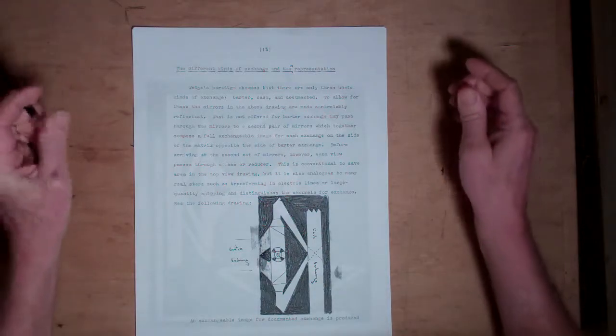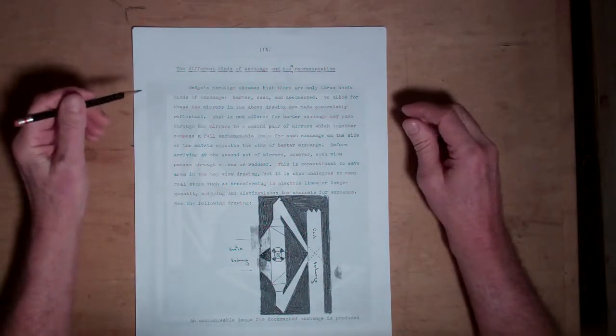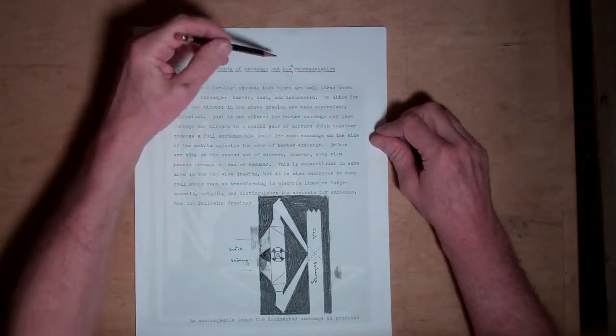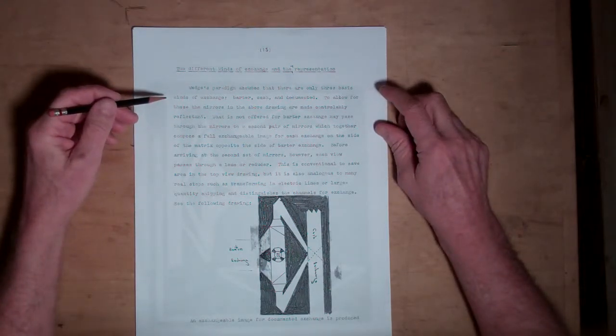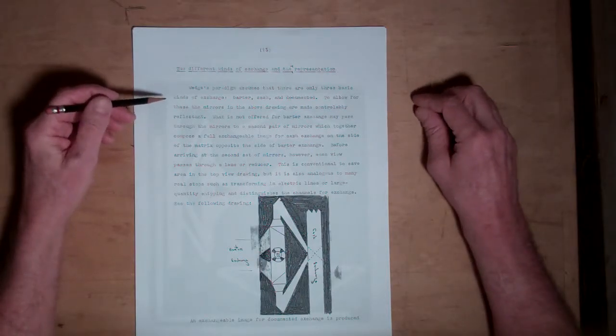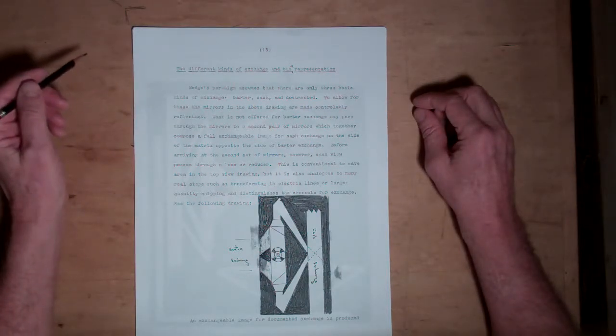Okay, I'm going to go on. I've been understanding myself so far. There comes a point where it's a little harder for me to understand the different kinds of exchange and their representation. Wedge's paradigm assumes that there are only three basic kinds of exchange: barter, cash, and documented.